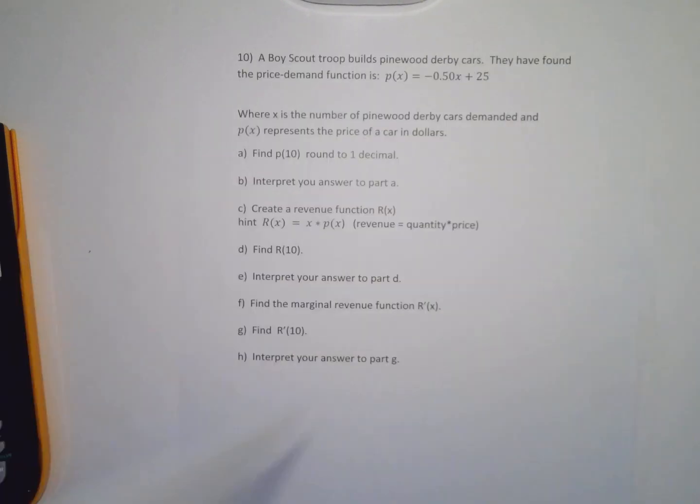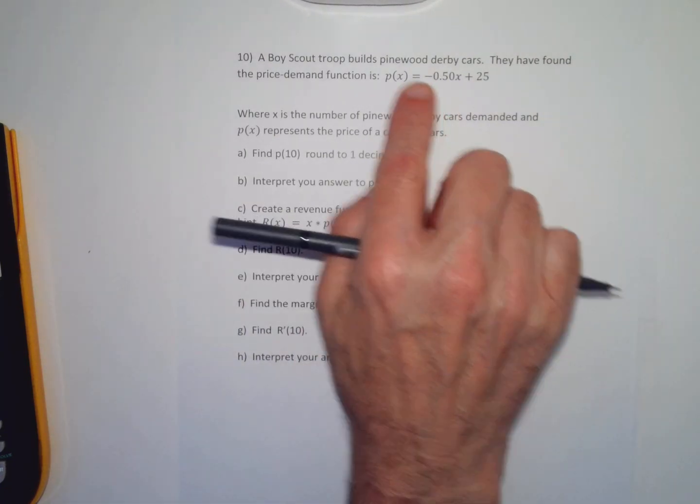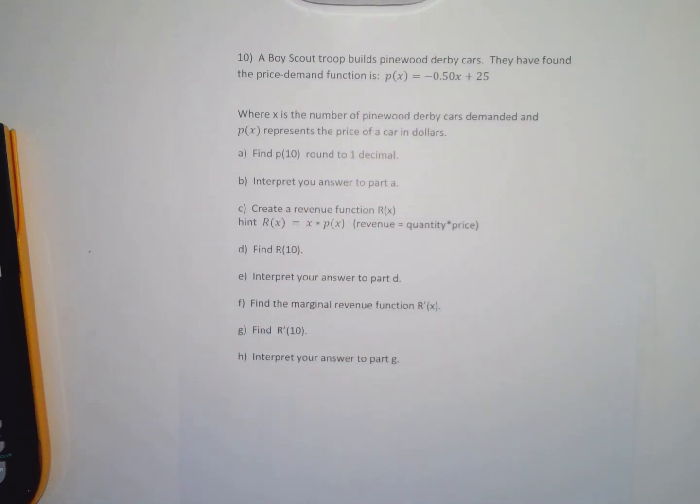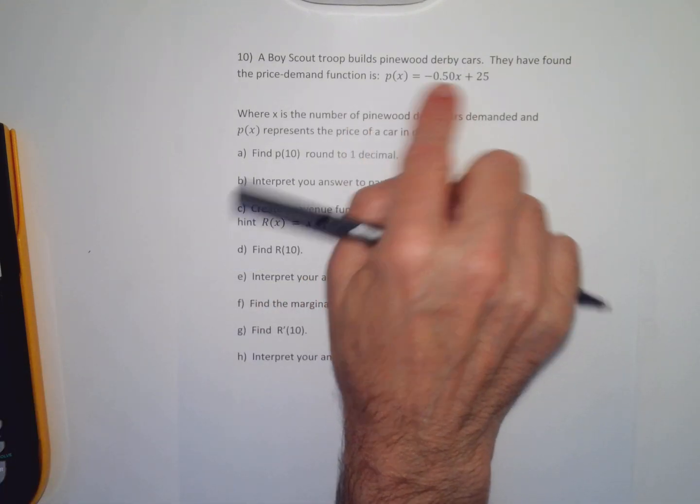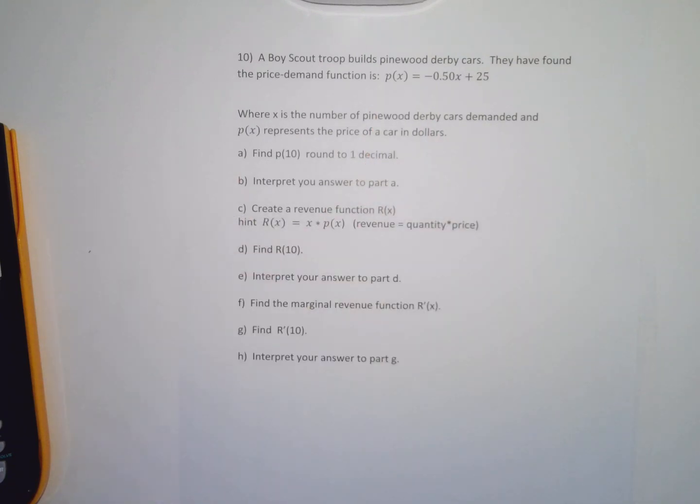My problem is going to be essentially the same. I give you a price-demand function. A Boy Scout group builds Pinewood Derby cars. Apparently they sell them. And they found the price-demand function is this. Meaning, if they want to sell x cars, this is the price they need to charge.